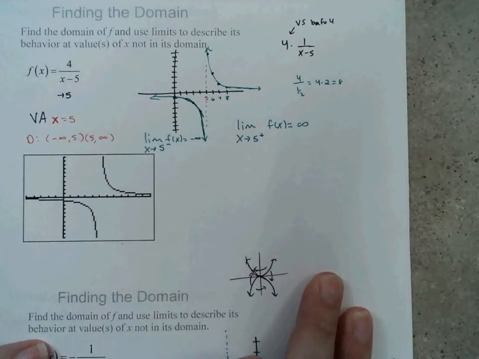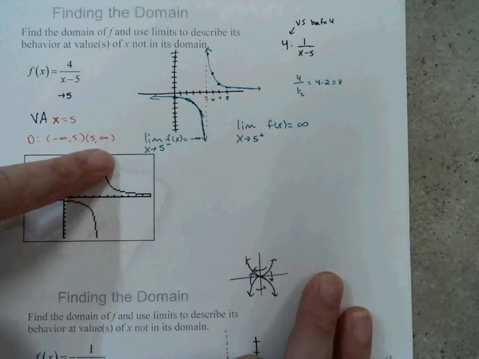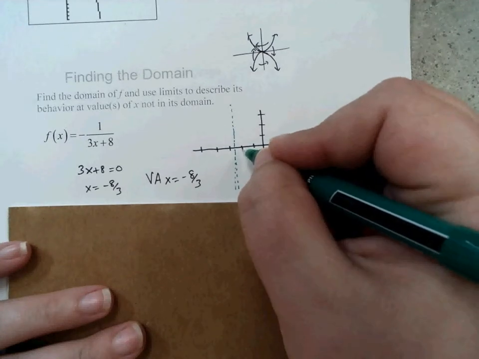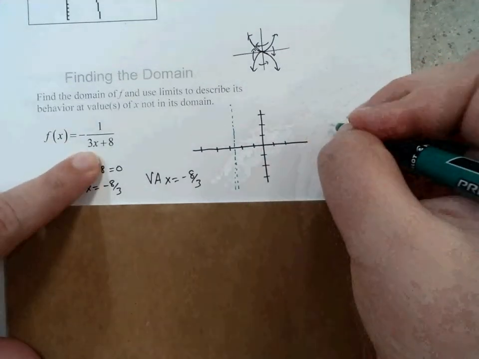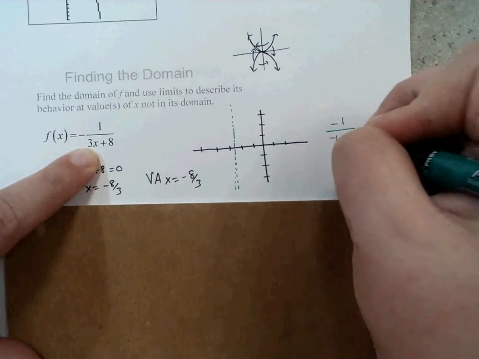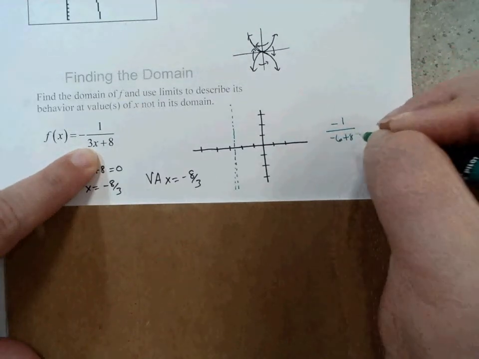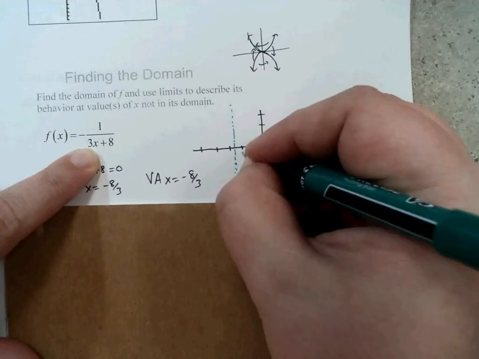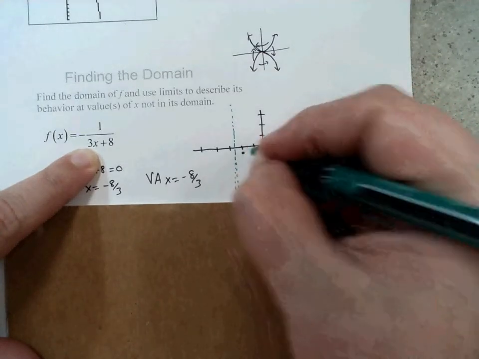Intuition says that if this is what it normally looks like and we flip it over, then this should be up here and this should be down there, right? So let's prove it. If I plug in negative 2, I would get negative 1 over negative 2 times 3 is negative 6, and negative 6 plus 8 is positive 2, so negative 1 divided by 2 is negative 1/2. So at negative 2, I would be at negative 1/2.